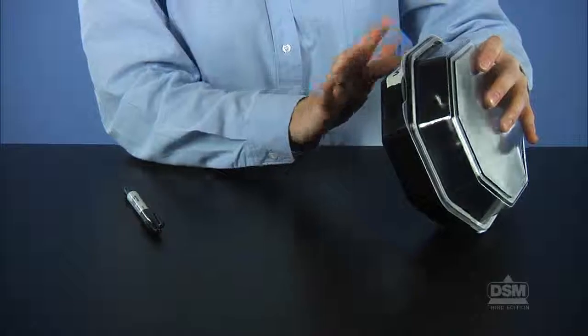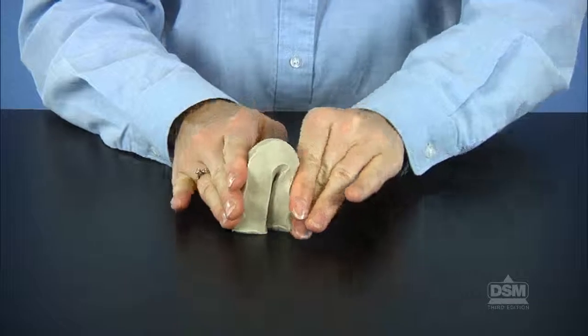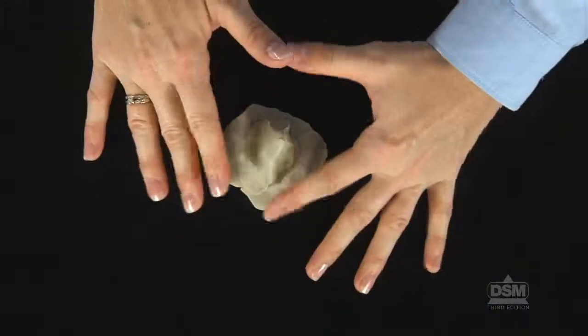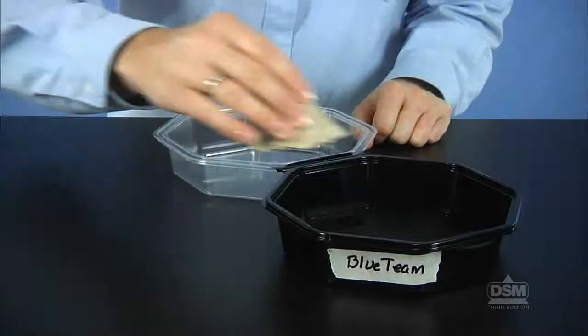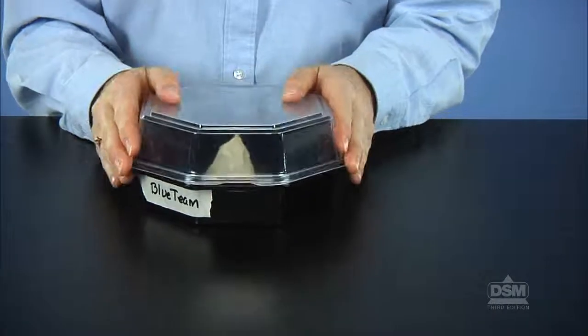Have teams label their containers with a piece of tape. Then ask students to mold the clay into the shape of a mountain about 5 centimeters high with a wide base. This shape should fit inside the closed container without touching the ceiling.